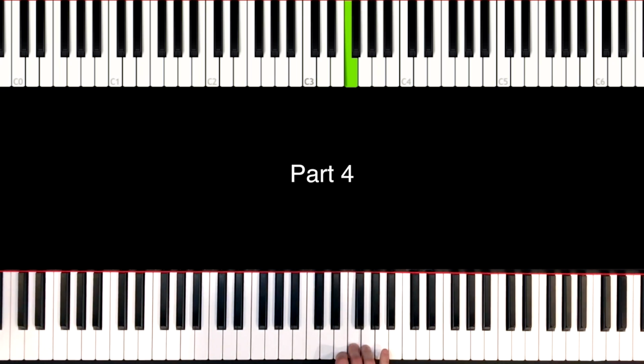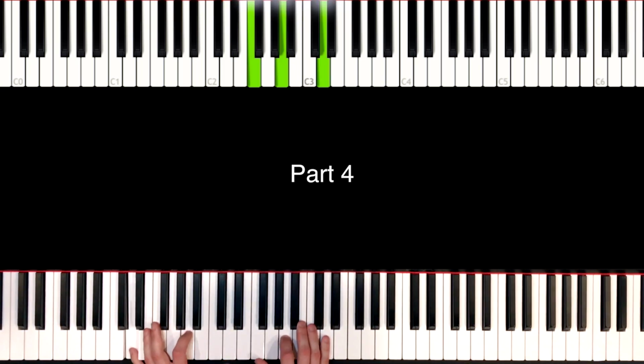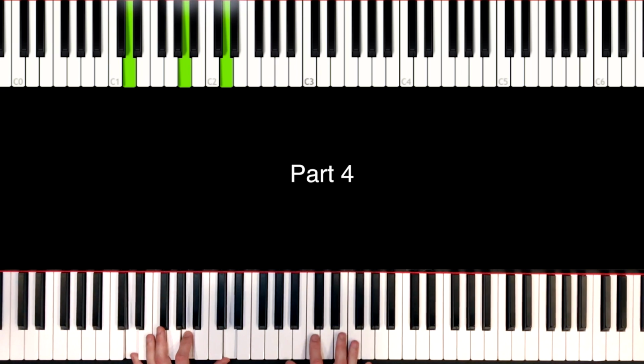Then we have the run from A till D. And of course you can do something like this, G and A, A, G, F, E. And the last chord at the very end is the D minor chord: D, A, D, D, F, A, D. This is the last chord.